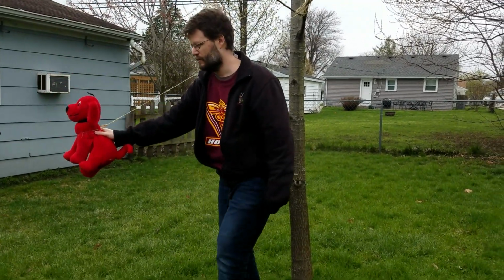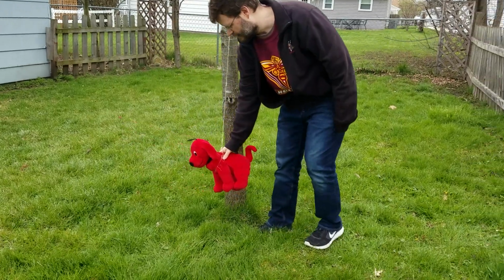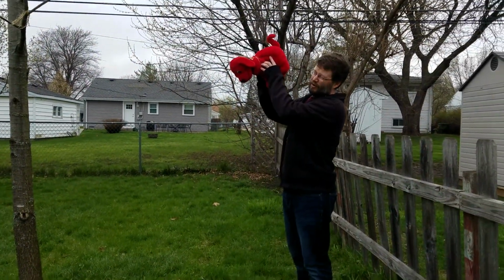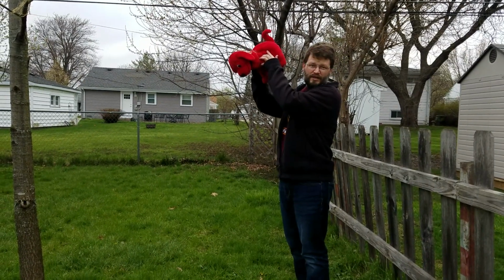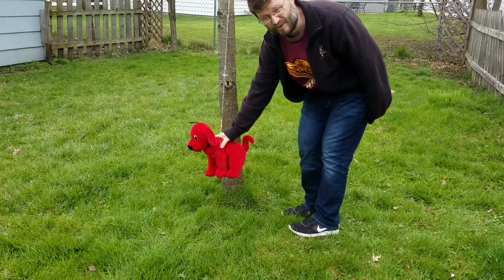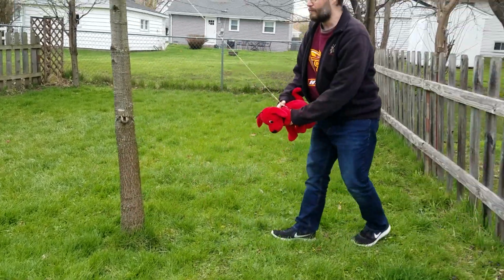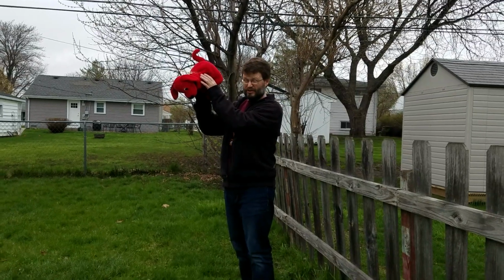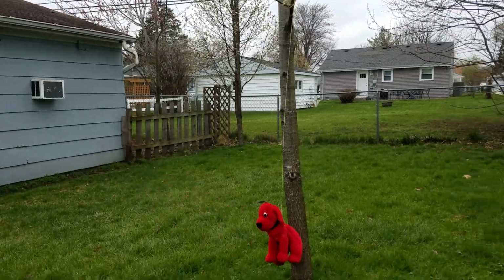Decreasing potential, increasing kinetic, maximum kinetic. So you get the idea. When he's at the top of his curve, then he has more potential energy. When he's at the bottom of his curve, he has more kinetic energy. Okay? So that back and forth is supposed to show us how potential energy and kinetic energy are connected.